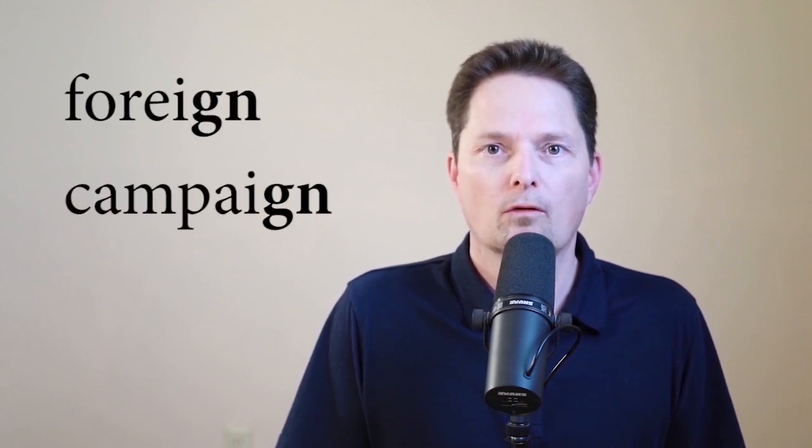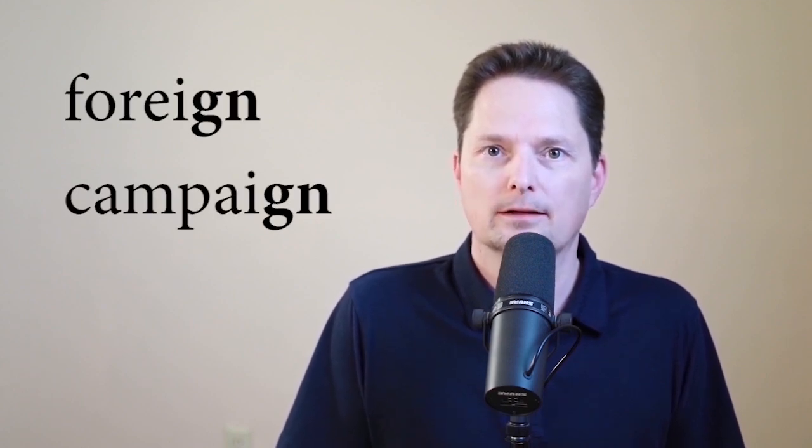It's not good. And some other words that follow the rules, foreign and campaign. We see the GN at the end and the G is silent. Foreign, from another country. Example, this is a foreign car. It's not made in this country. It's made in another country. People love foreign cars, especially German cars and Italian cars. Let's practice. Do you like foreign cars? Very good. I like foreign cars too.